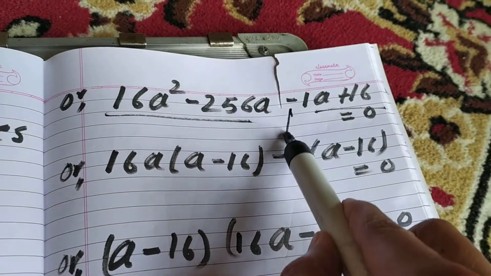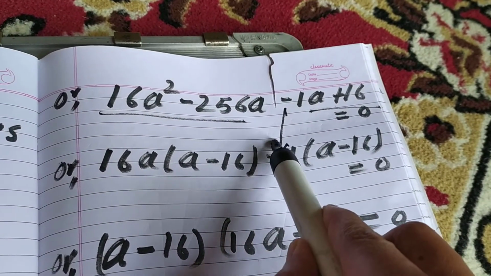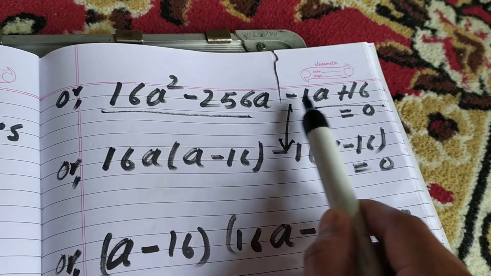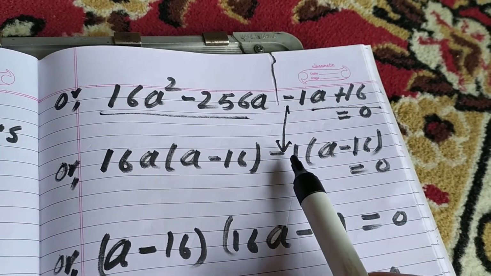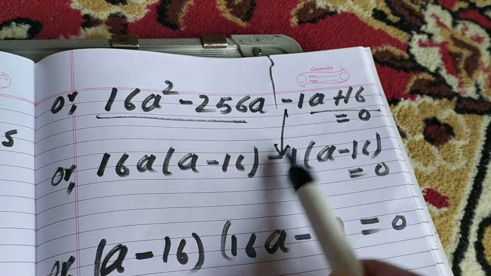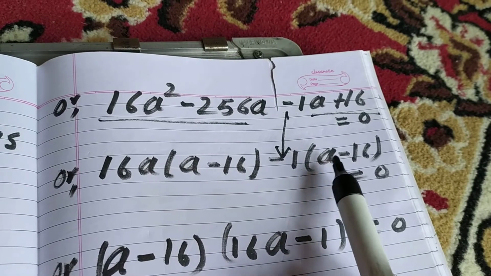If here it is minus, always here will be minus. If here it is plus, then always here will be plus. Understand this? Now here it is minus. Nothing is common there, then that means we can take out 1 as the common factor from any expression. A is remaining, minus and a plus gives the minus, a minus 16.